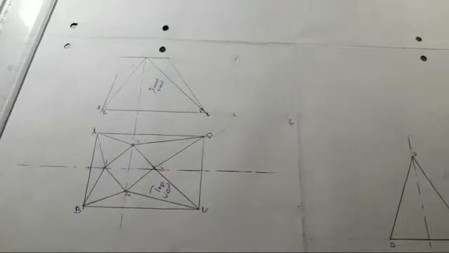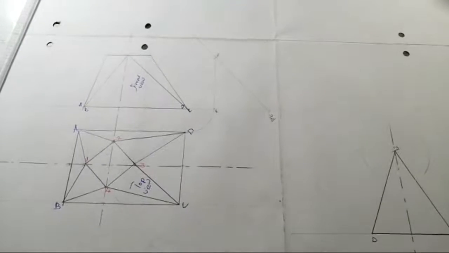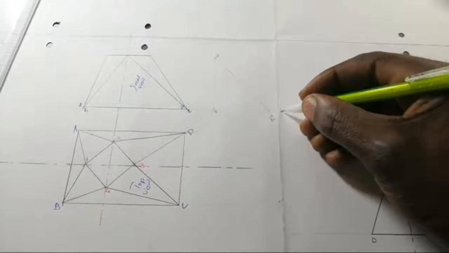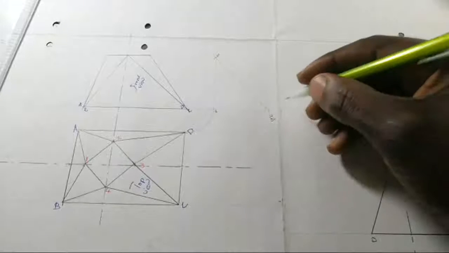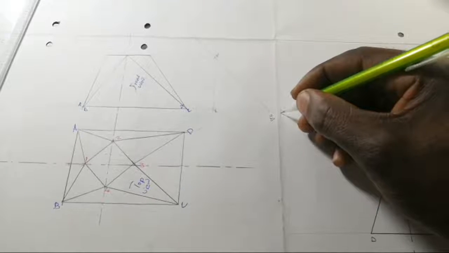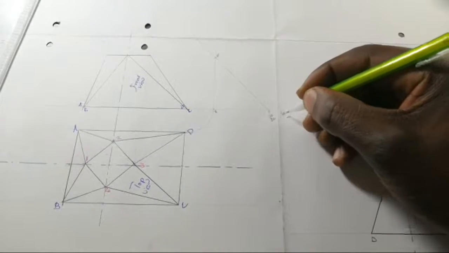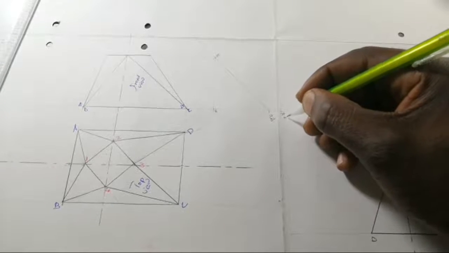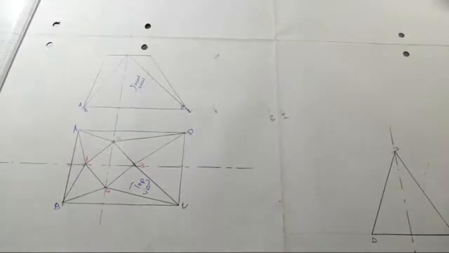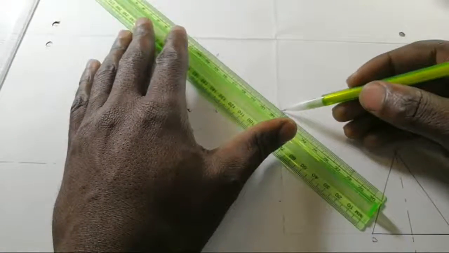Then from there, after you've marked, name it. This point is 2D and 4C. Construct it to your M point.